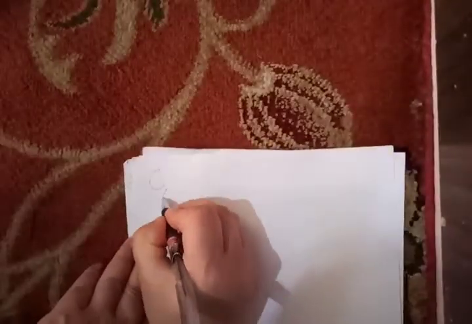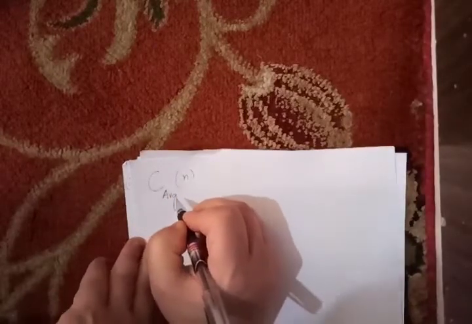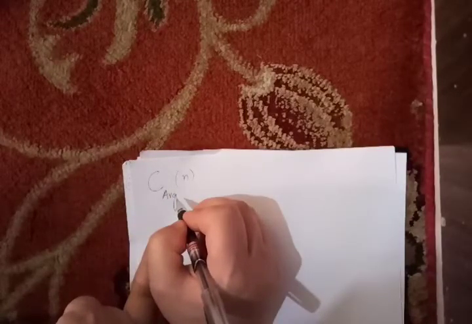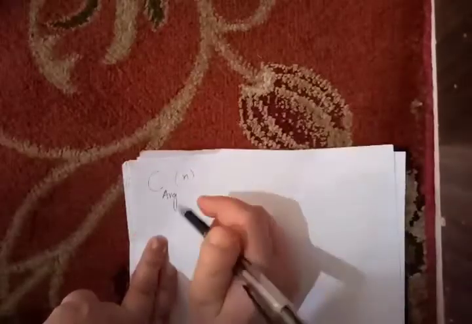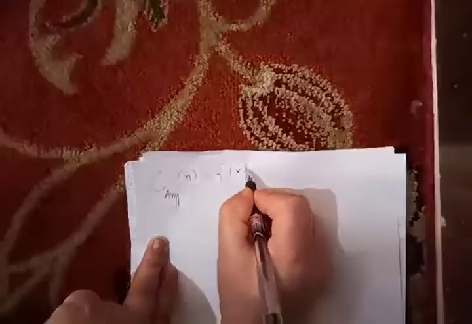It will be P by n. So we can say the average case time complexity of any algorithm, in this case, I took the example of linear search, you can easily get that, will be equal to 1 into P by n.